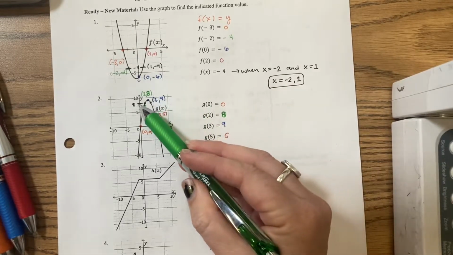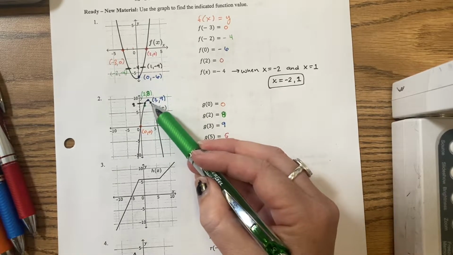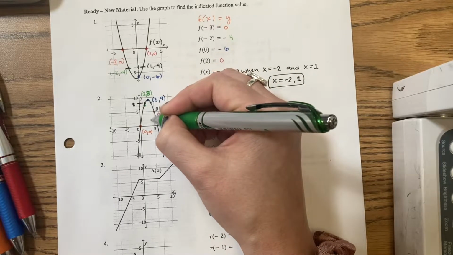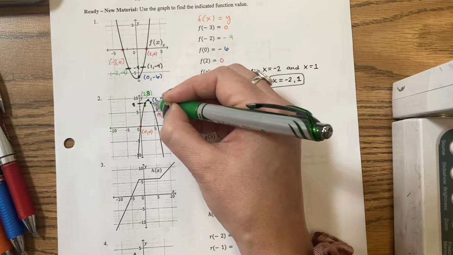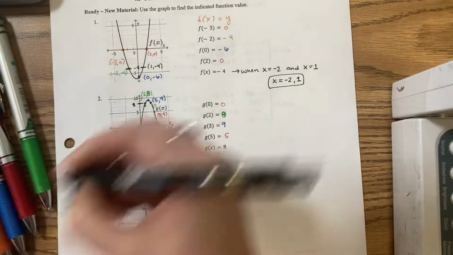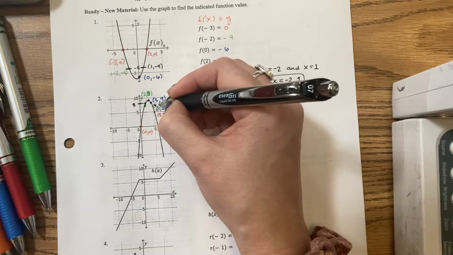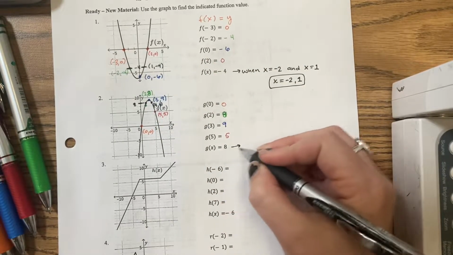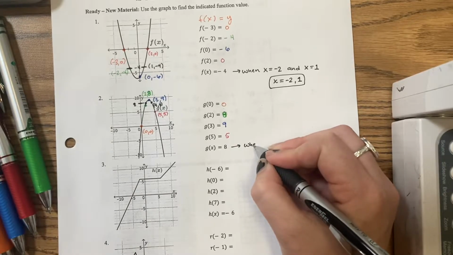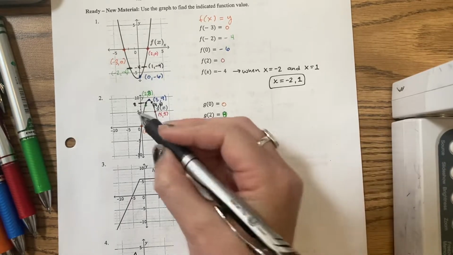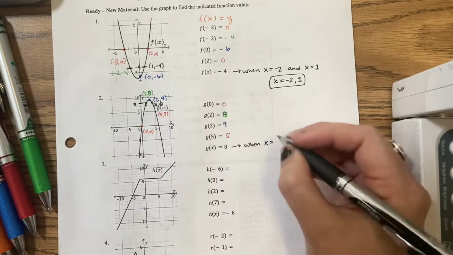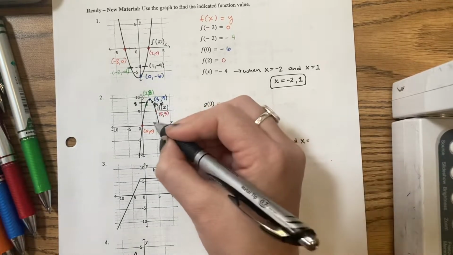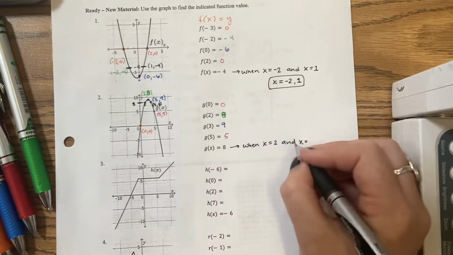Okay. 2, 8. And this is at 4, 8. So it is a height of 8 when x is equal to 2 and x is equal to 4.